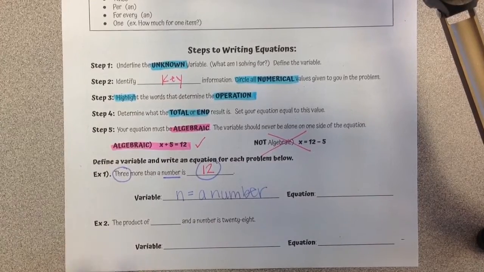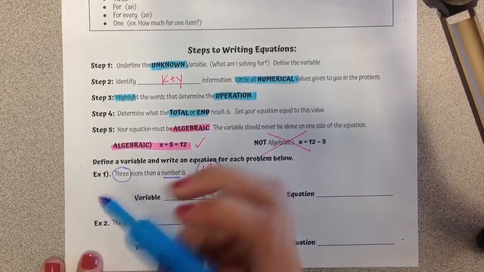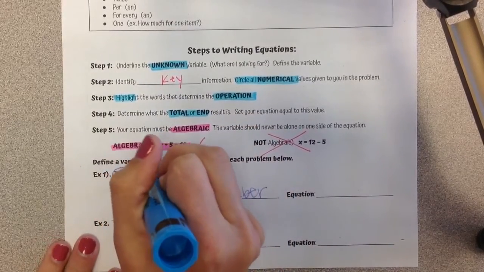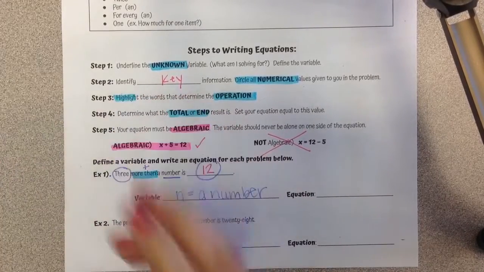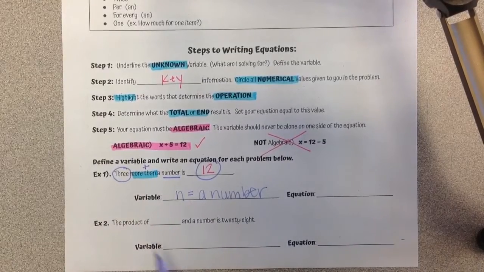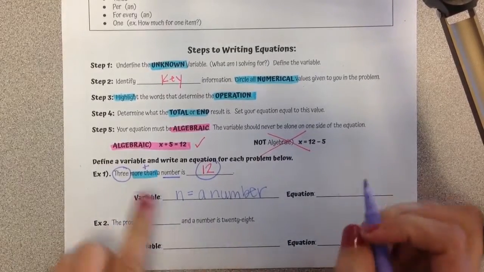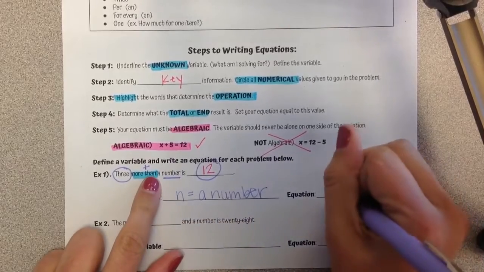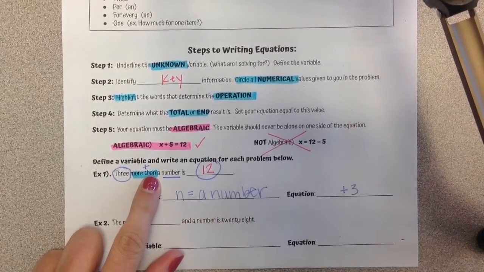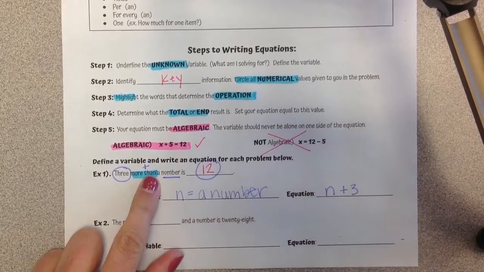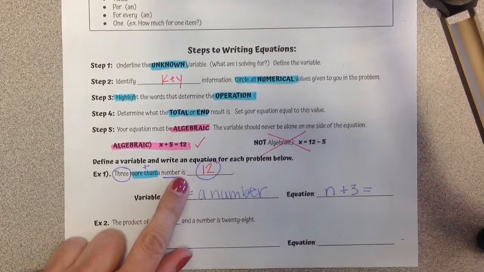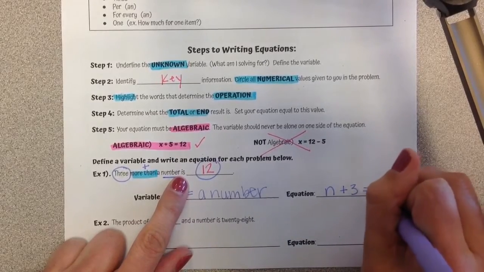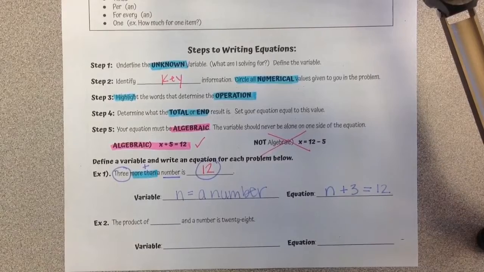Okay, and then I want to highlight the word that determines the operation. So I see the words more than, which tells me addition. So I'm going to put a little plus up here. So I know that I have addition in the problem. So 3 more than a number. Remember, whenever we have the word than, it means it goes after. So I'm adding 3 to something. What am I adding it to? I'm adding it to n. And then the word is here clues us into the equal sign. So it equals 12. So our equation is n plus 3 equals 12.